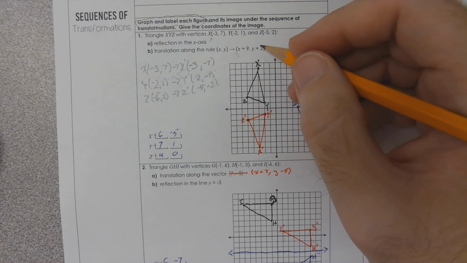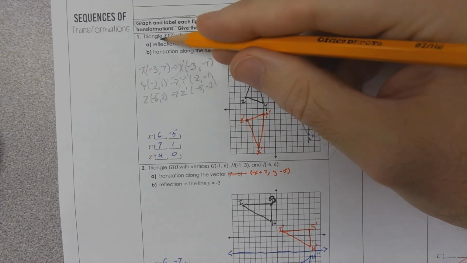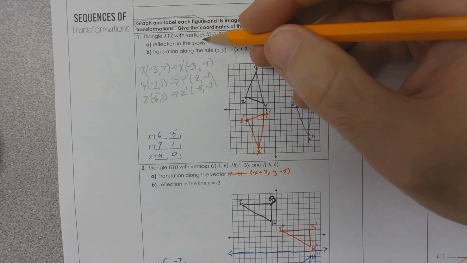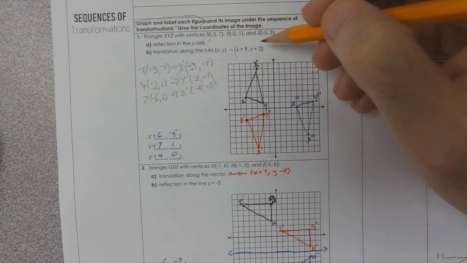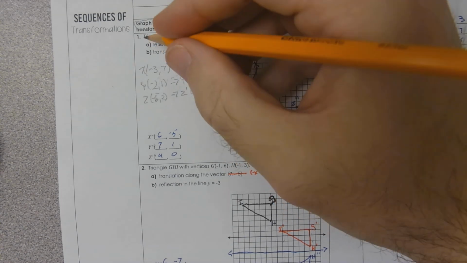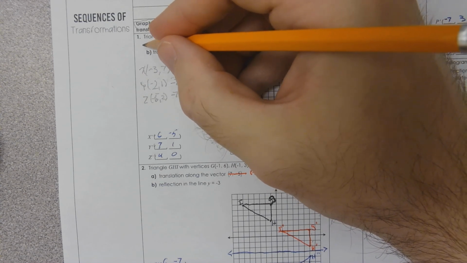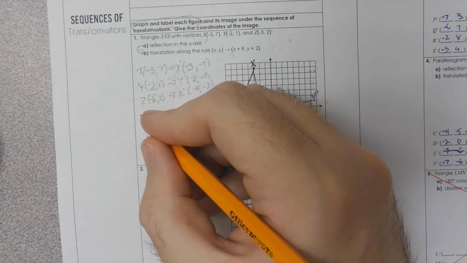And then to get to our last one, we have to do these in order. So it says first reflect over the x-axis, and then translate along the rule. Well, that means that we're going to do this, then we're going to take this and do that.